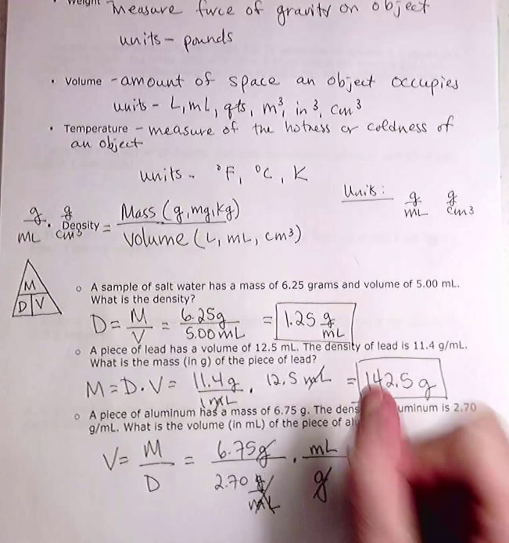So the electron has a -1 charge. It's outside the nucleus, and it has negligible mass.